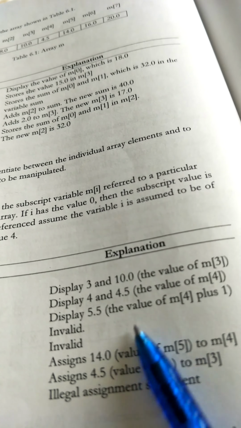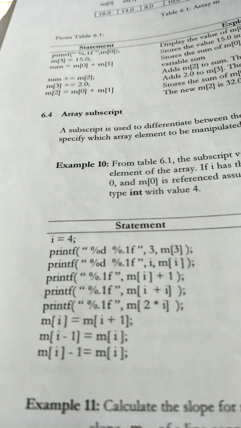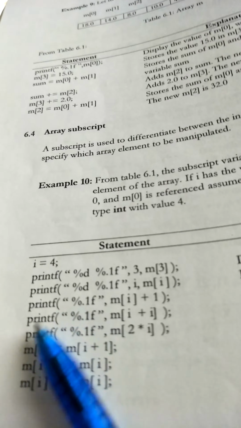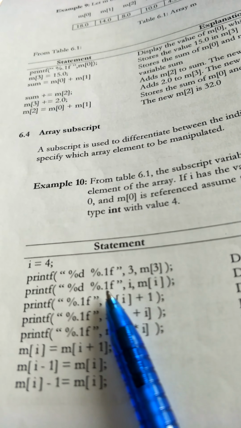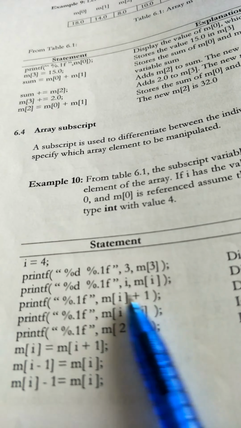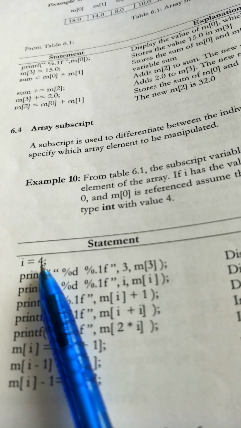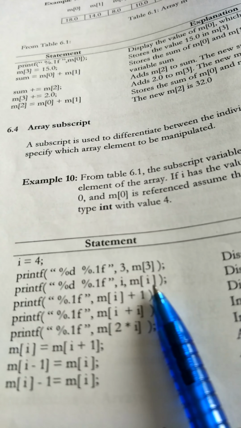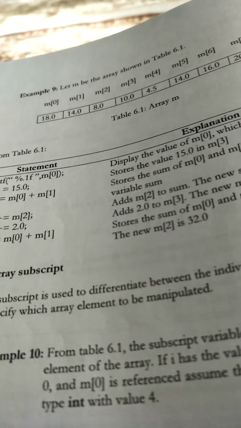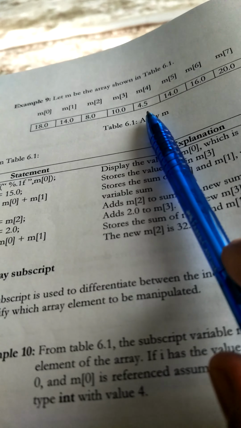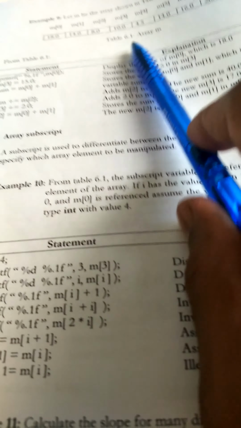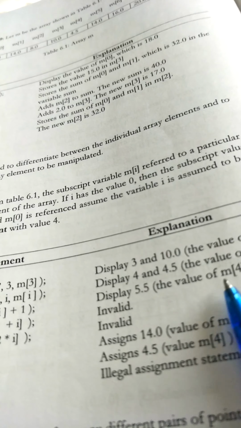So 3 and 10, which is the value of M3. For the next, print %d, %f, i, M[i]. So i is 4. M4, look at your table here, is 4.5. So we print 4 and 4.5.